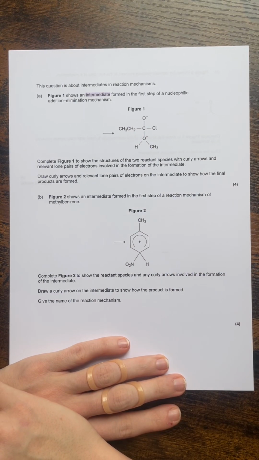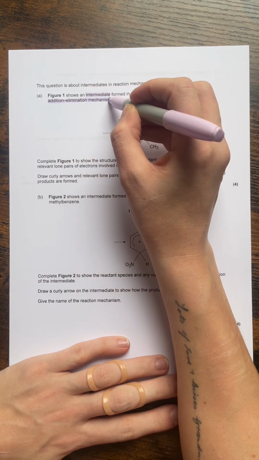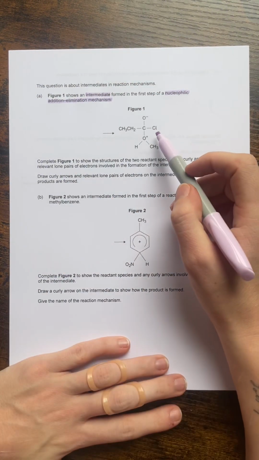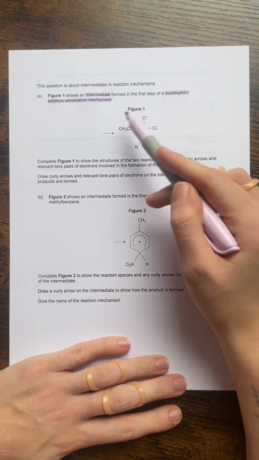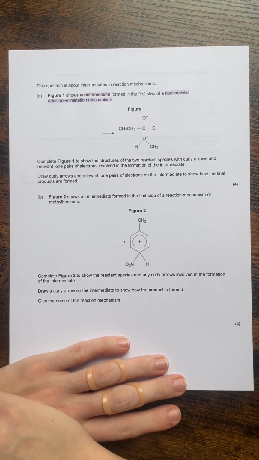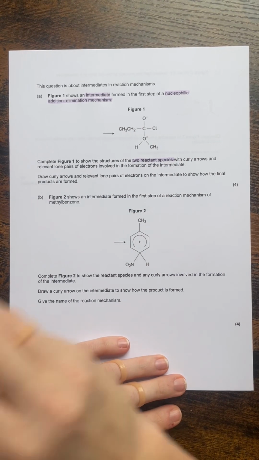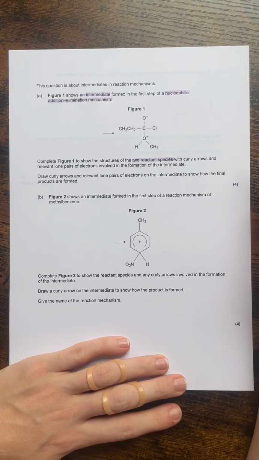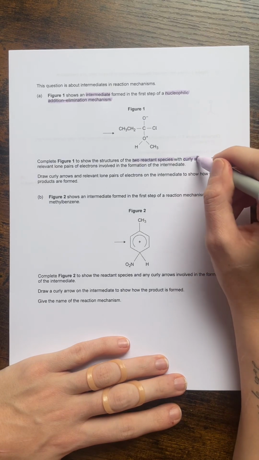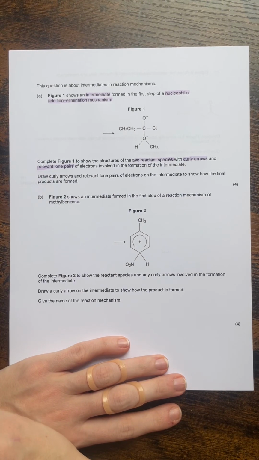So figure 1 shows an intermediate formed in the first step of a nucleophilic addition-elimination mechanism. So the intermediate is what we have after the addition, and then in this step we'd be thinking about the elimination. Makes sense. Complete figure 1 to show the structure of the two reactant species with curly arrows and relevant lone pairs of electrons involved in the formation of the intermediate. So things that have always been important in mechanisms, but they're just specifying we need curly arrows, we need relevant lone pairs when we're thinking about the formation of the intermediate.